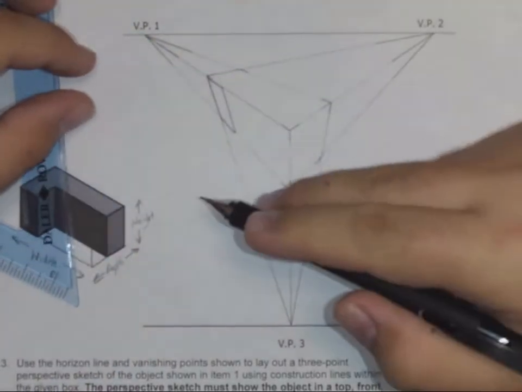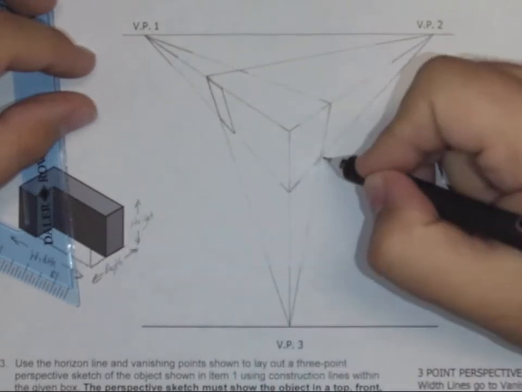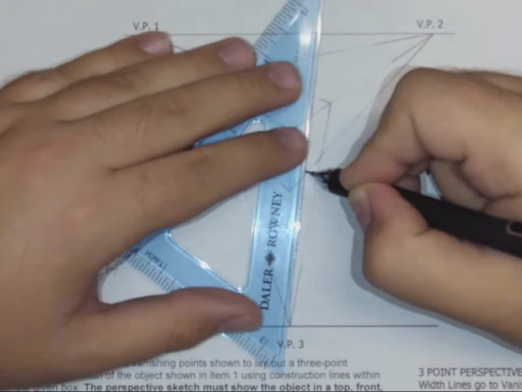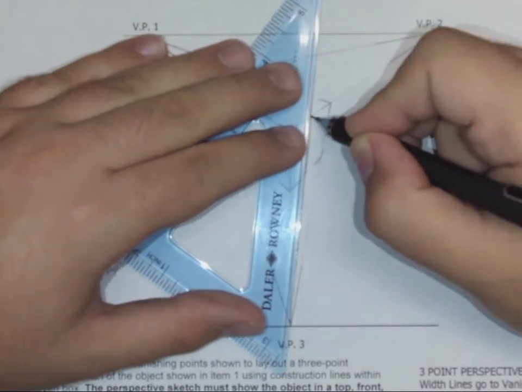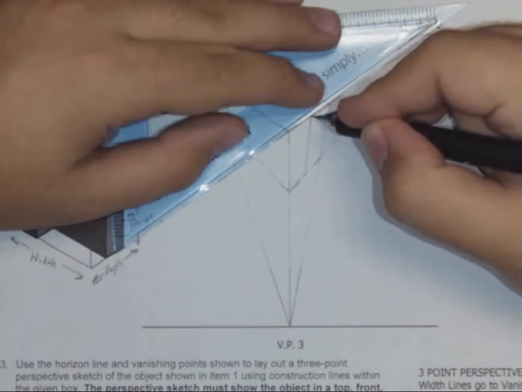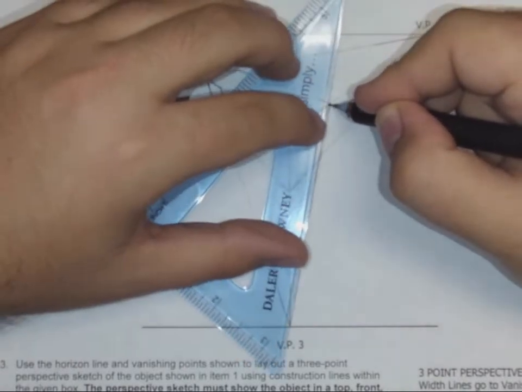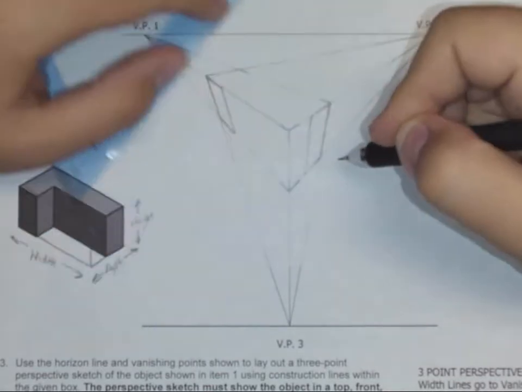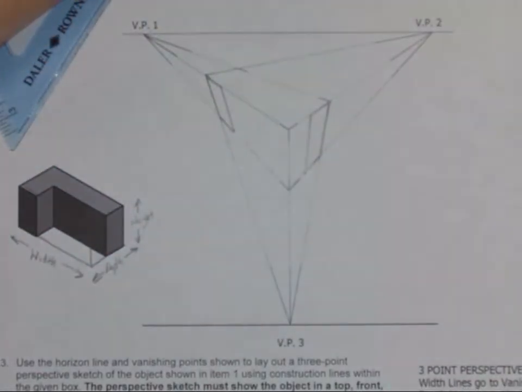I'm going to do the same thing on this side, looking at this face. It takes up about half the box, so there'd be half. And then I want to make sure I line up with vanishing point 3. Draw that in. Outline the outside edges. And there's that outside face.